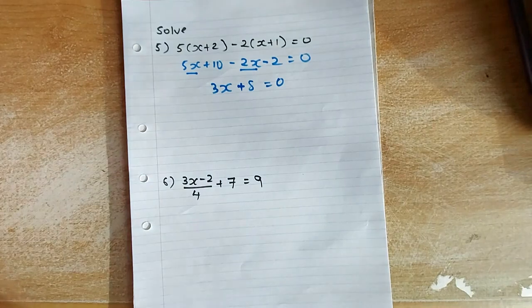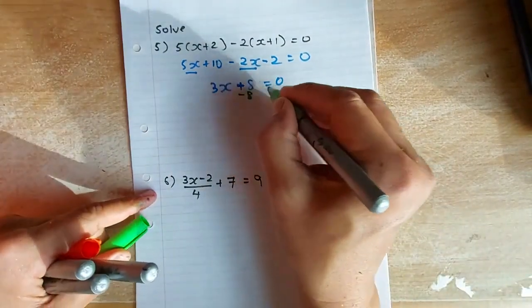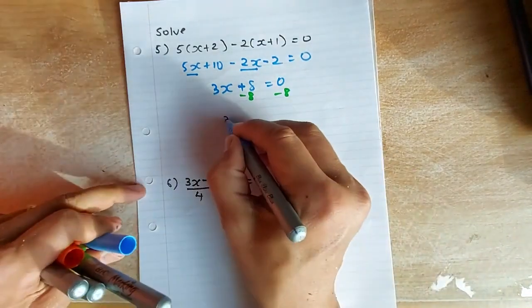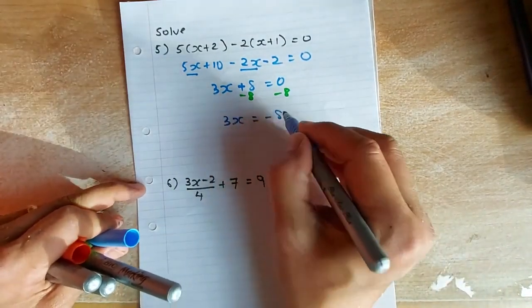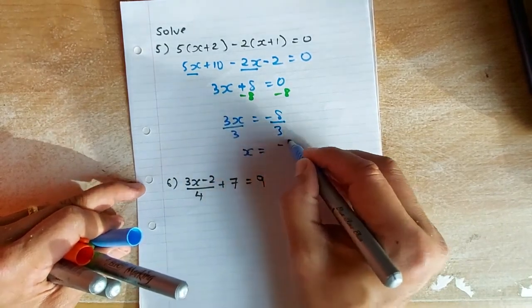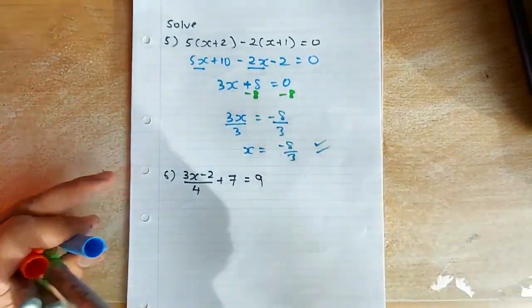Next step, you're going to get rid of the 8. You minus 8 on the left, minus 8 on the right. So you got 3x equals negative 8. And the last step, you divide by 3. And the answer, x equals minus 8 over 3. And that is double tick.